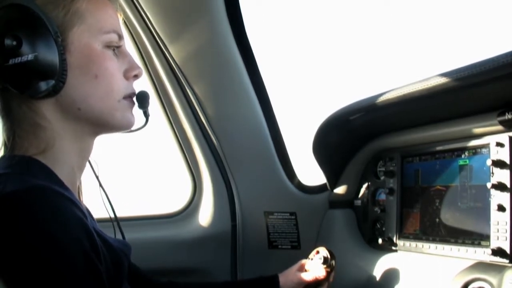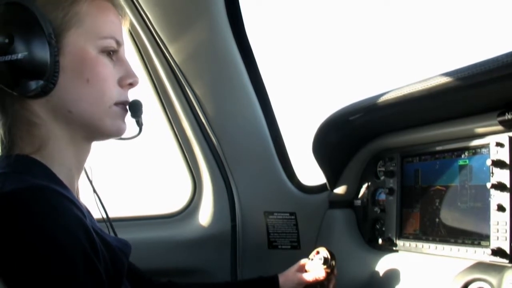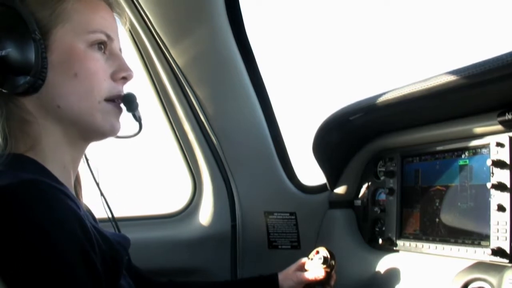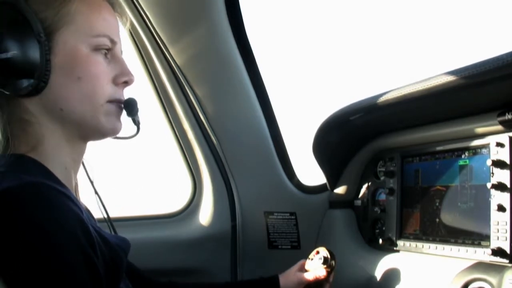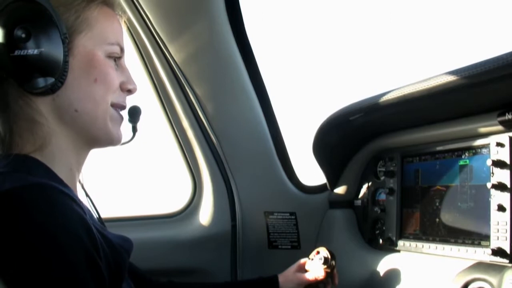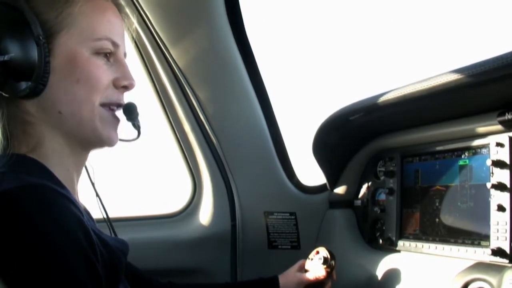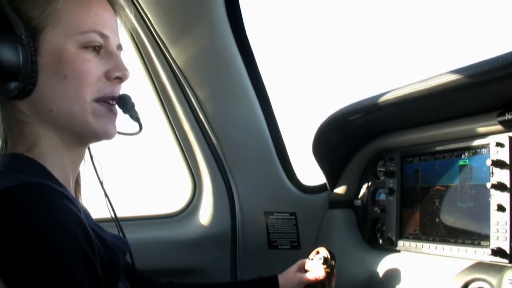3970 Tango, 415, 1010 Hotel is correct. Okay, we'll report when we got Hotel, expecting the ILS to 10 right. 10 left, First Sierra Hotel. Okay, 10 left, First Sierra Tango. 3970 Sierra Tango, right. Elliott 243.